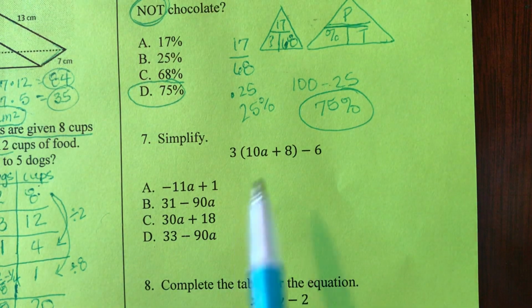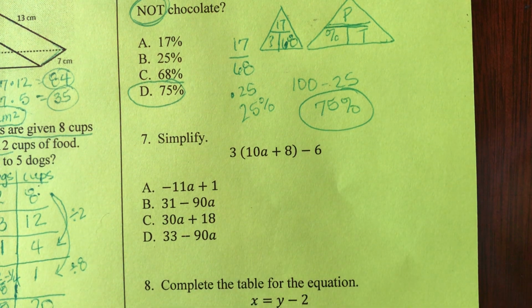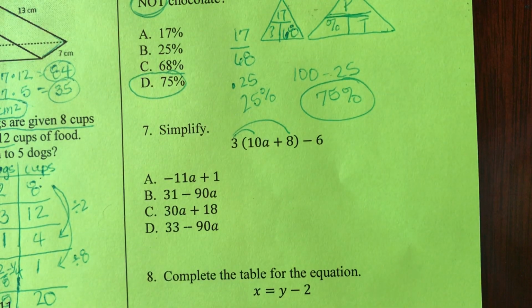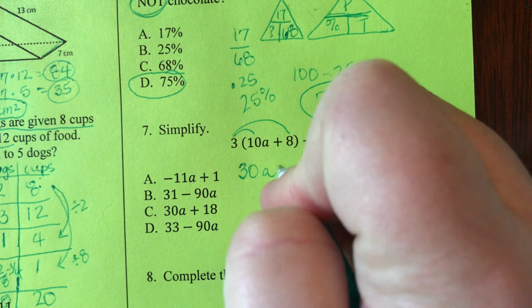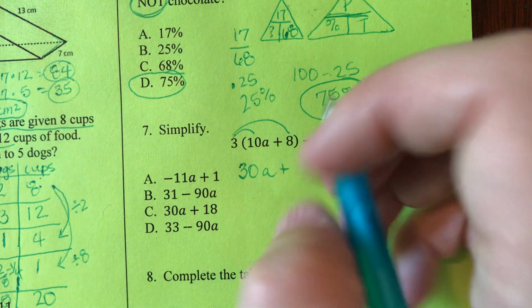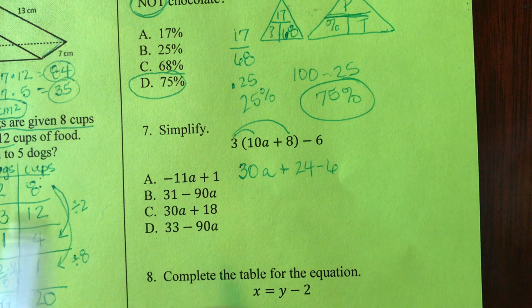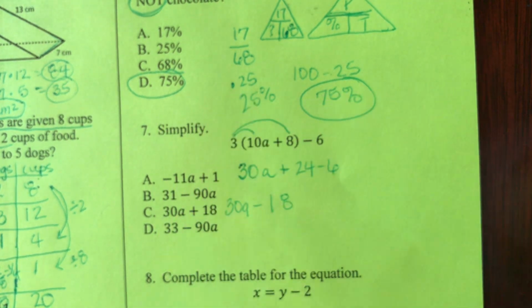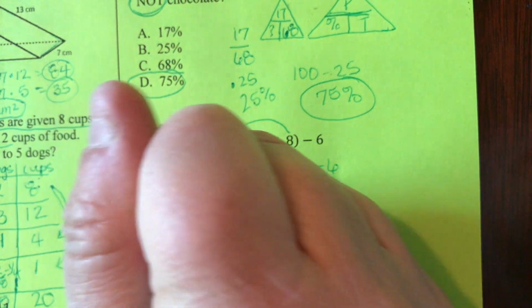We have 3, and we've got some distributive property. So I need to distribute the 3 to the parts inside the parentheses. So this is going to be 30A plus 24 minus 6. 24 minus 6 is 18. So I have 30A plus 18. And that is C.